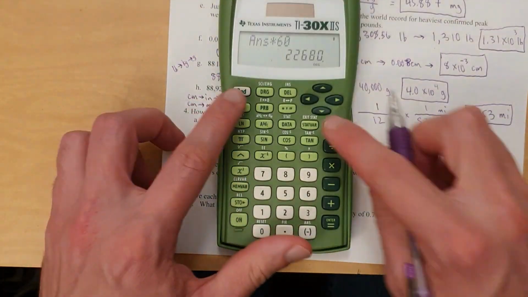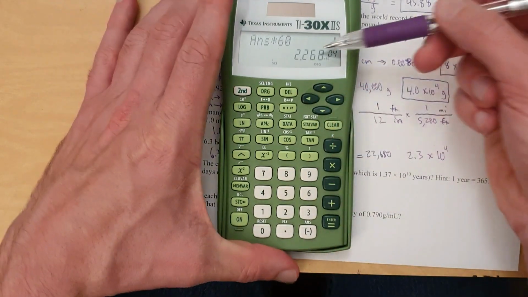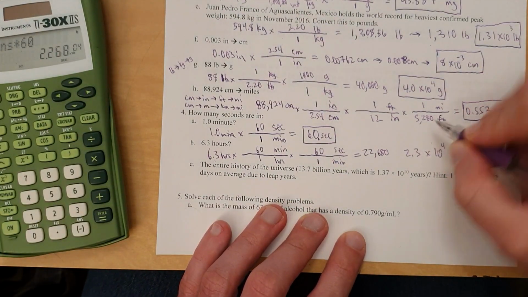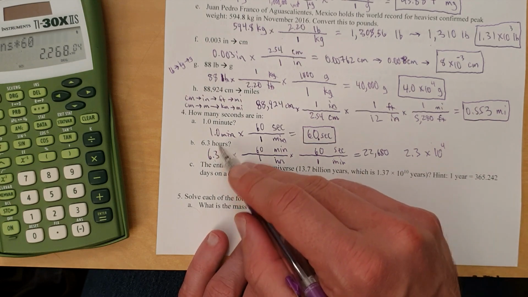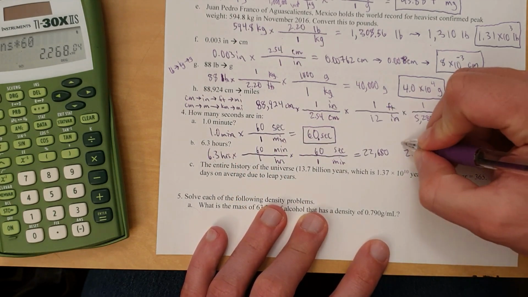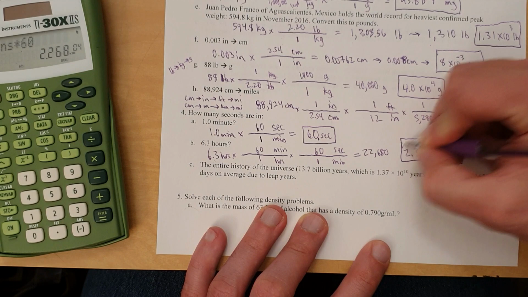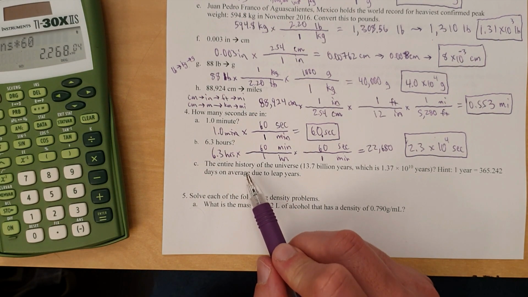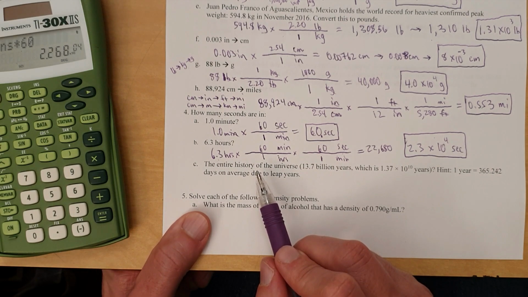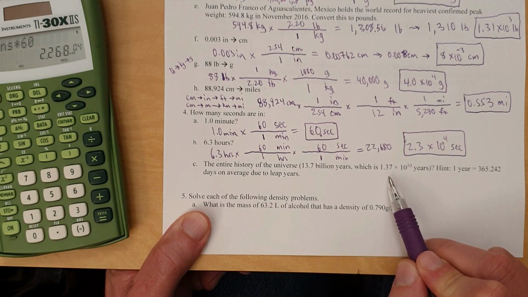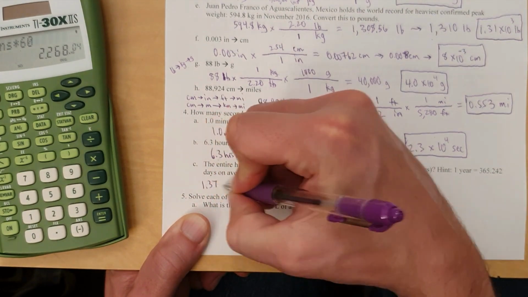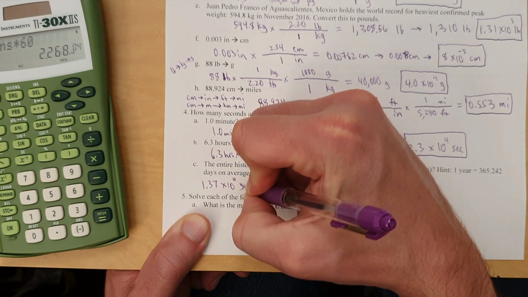And by the way, if you don't believe me, let's make that scientific notation. There, 2.268. Round that to 2 sig figs, it's 2.3 times 10 to the 4th. All right, so don't forget though, it's asking how many seconds. So let's not forget to put our unit on there. There you go, that many seconds are in 6.3 hours. Now you're going to calculate how many seconds in the entire history of the universe, which is 1.37 times 10 to the 10th years. Let's write that down, 1.37 times 10 to the 10th years.